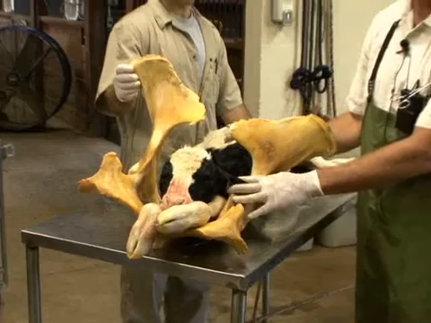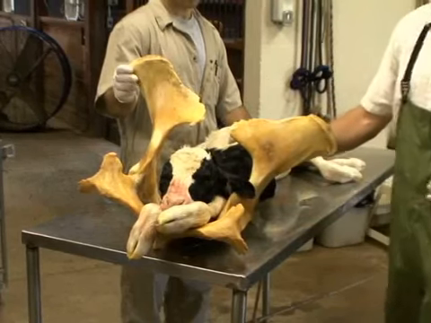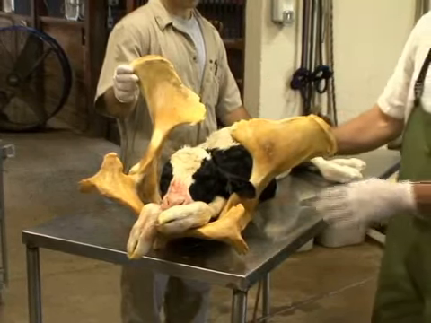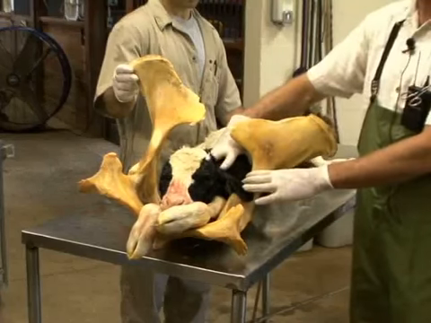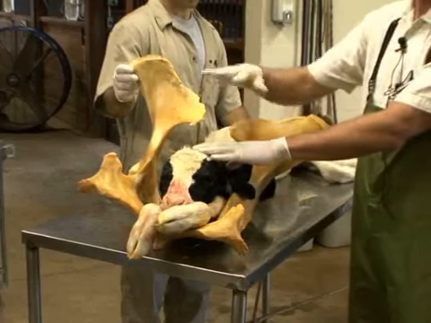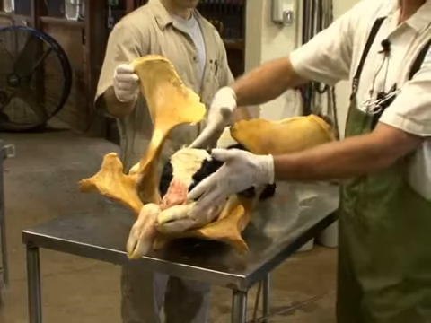So in order to deliver this calf correctly, without any assistance typically, the cow would need the calf to be in anterior presentation, dorsal sacral, with an extended posture.